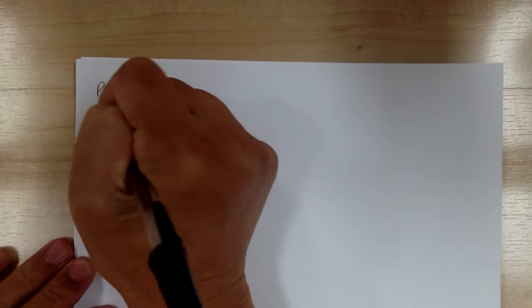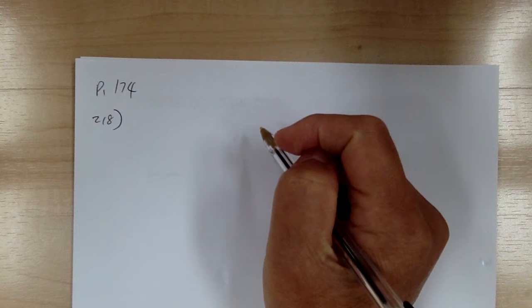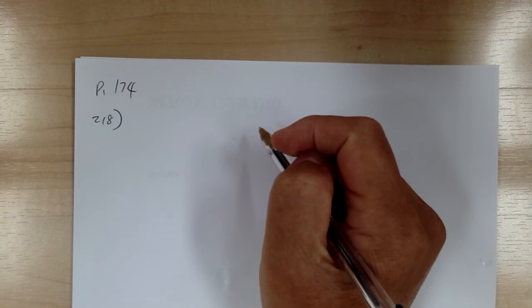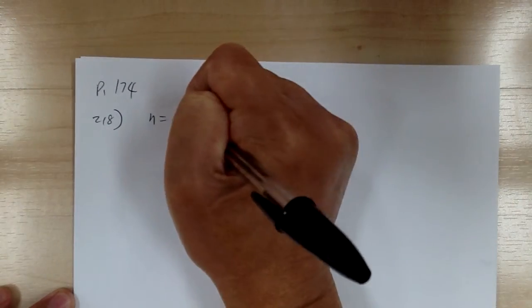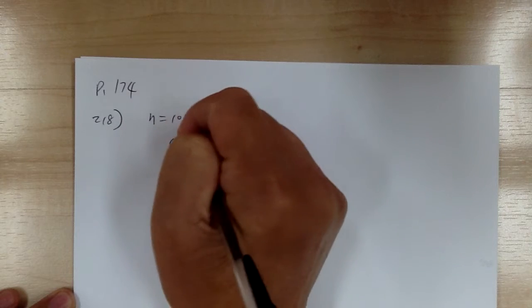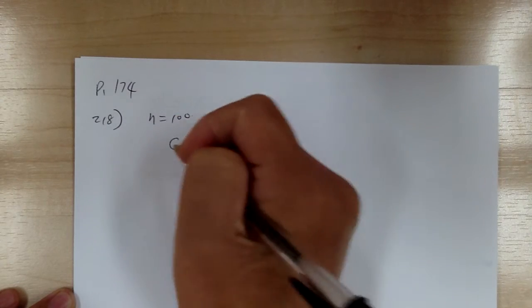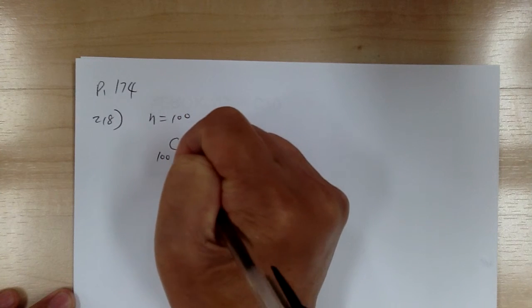Let's go to page 174 and let's do number 218. It says find the number of diagonals that can be drawn in a polygon of 100 sides. So n equal to 100. To find the number of diagonals, since there are 100 sides, there are 100 vertices, so it'd be 100 choose 2.